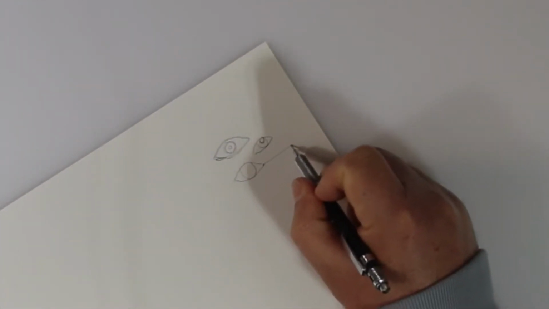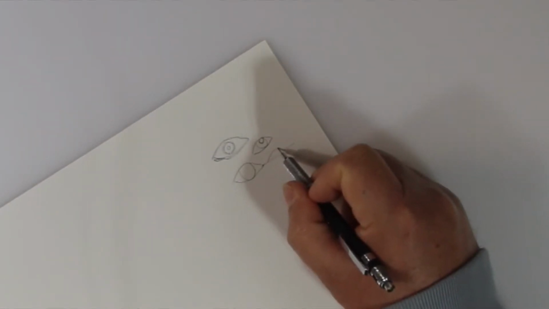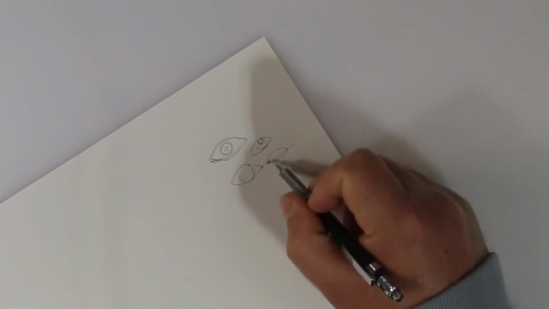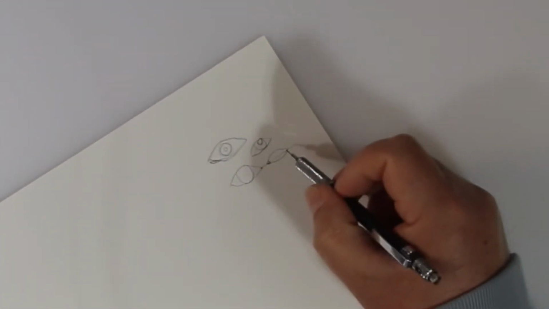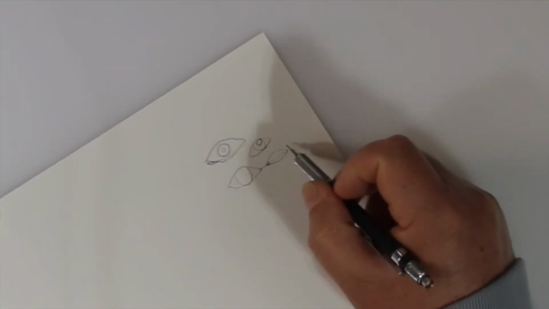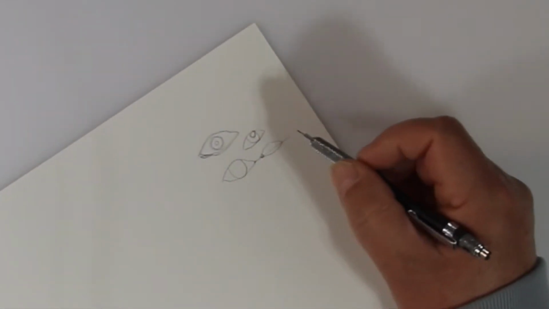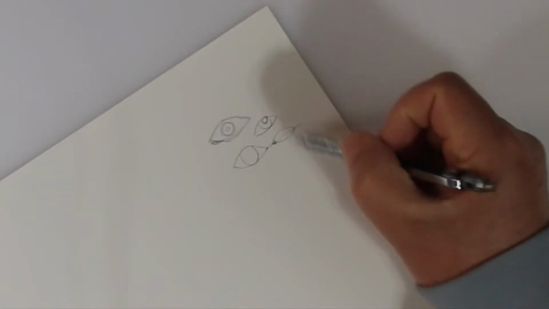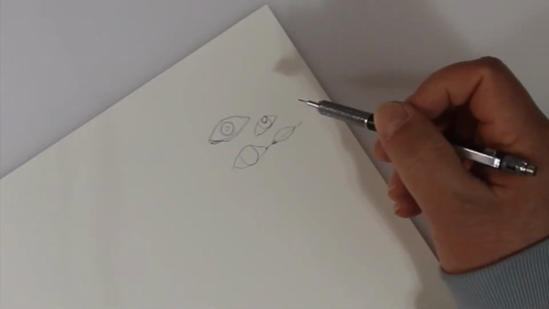So they'll do a line like this, they'll draw the eye, and then leave the tear duct there. Well, that's not the location of the tear duct, so it makes the eye look a little off. So we're going to be looking at some things that will hopefully help you draw the eye properly.